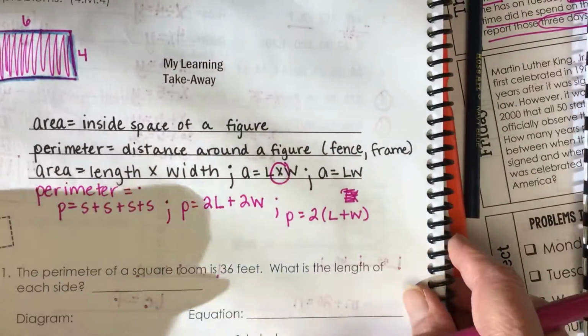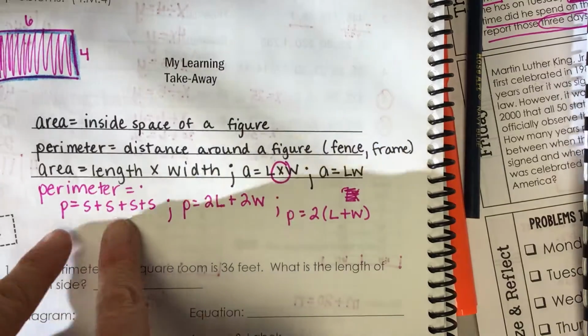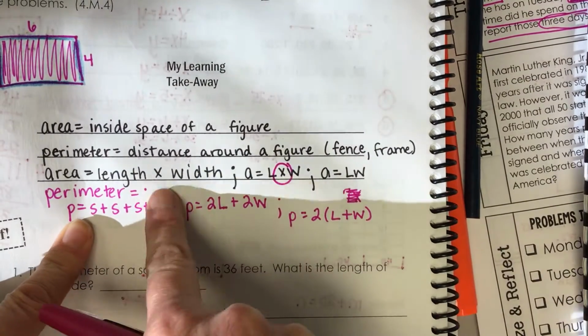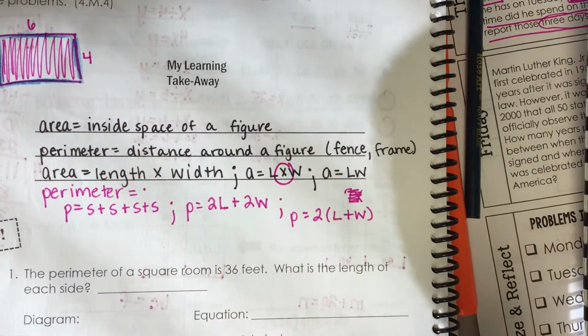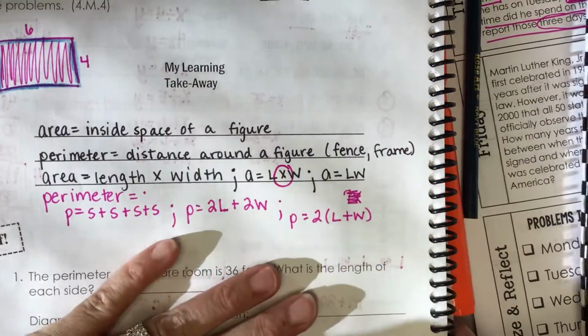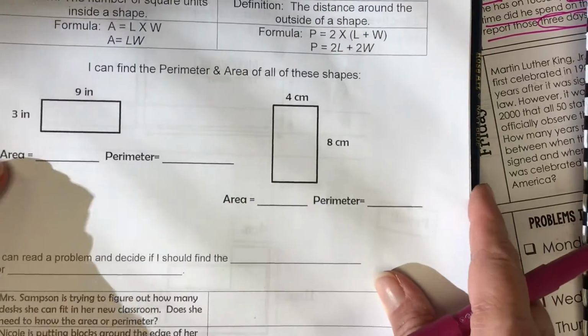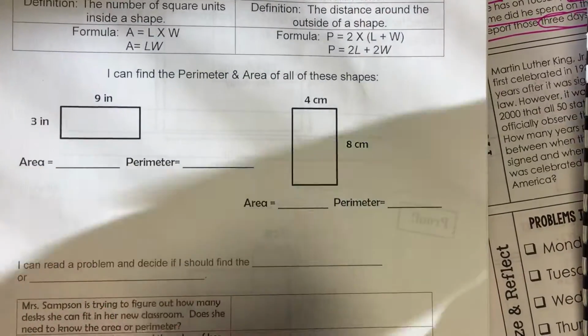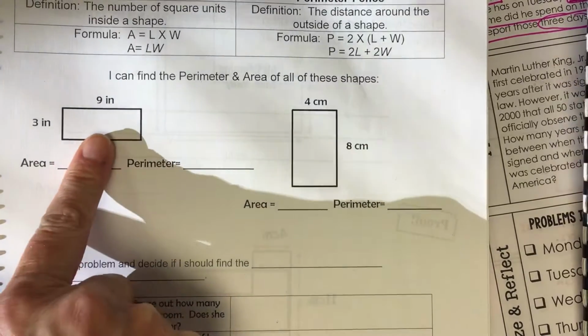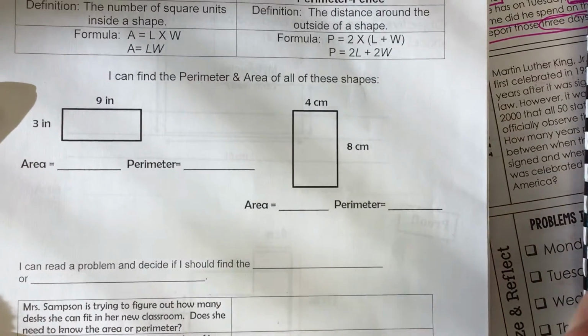So again, you have been finding area and perimeter for a long time, but it is important to recognize and understand what these formulas mean, because we never know what formula we might see when we take a test. I want to do one example with you together. In this rectangle, the sides are 9 inches and 3 inches, and we're asked to find area and perimeter.